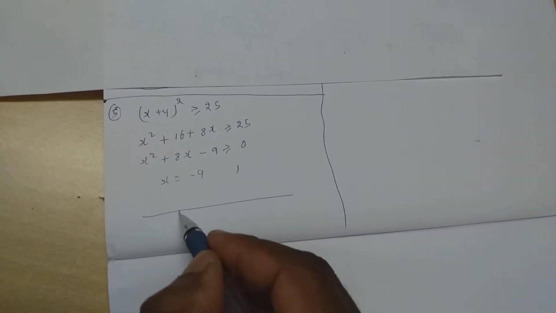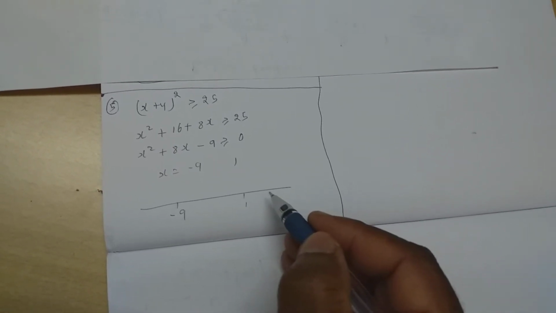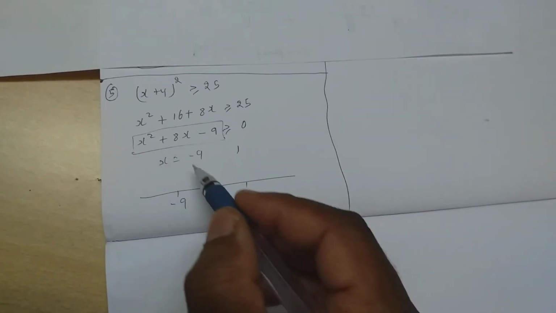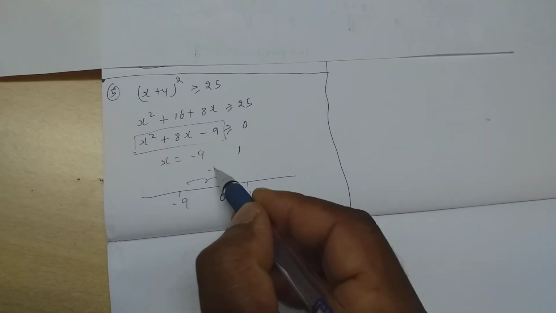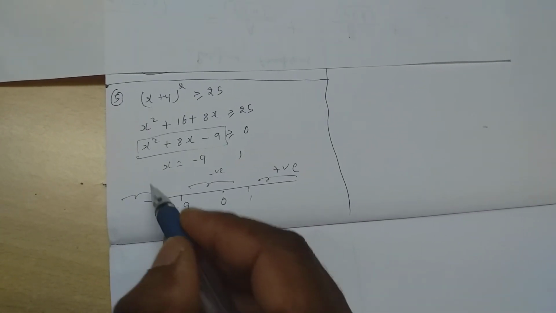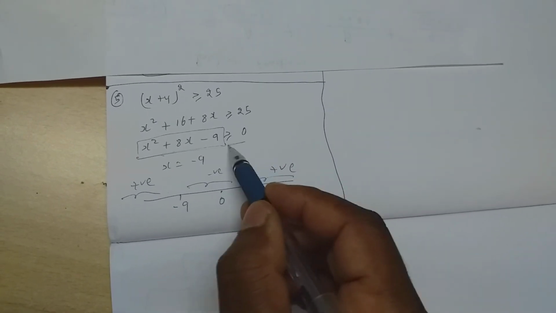Place it on the number line. Minus 9 over here and 1 over here. In between them, do you have a 0? Yeah, 0. Place it in this particular equation. What is the result that you get? You get negative over here. That means over here it is positive and over here also it is positive. The entire equation should result in a positive.